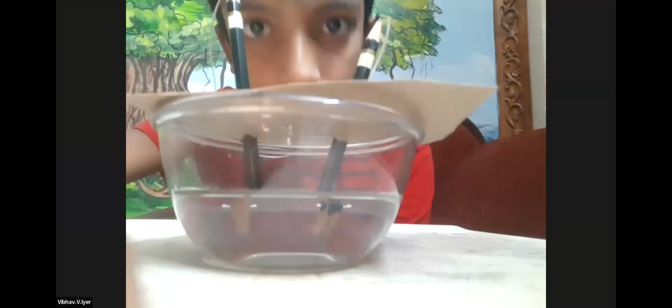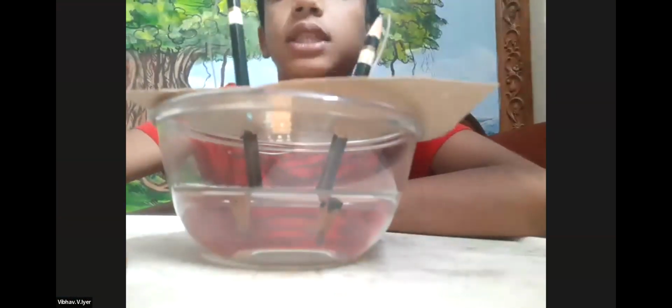First, Vibhav. Show me. Spotlight Vibhav. Ma'am, one second. Yeah. Show me, Vibhav. Mine is working, but very small bubbles are coming. Okay, because your water level is too small, right? You have taken a wider glass bowl, I think. No, that is the reason. But you are able to observe the oxygen and hydrogen atoms. Very good. Yes. Good, Vibhav.